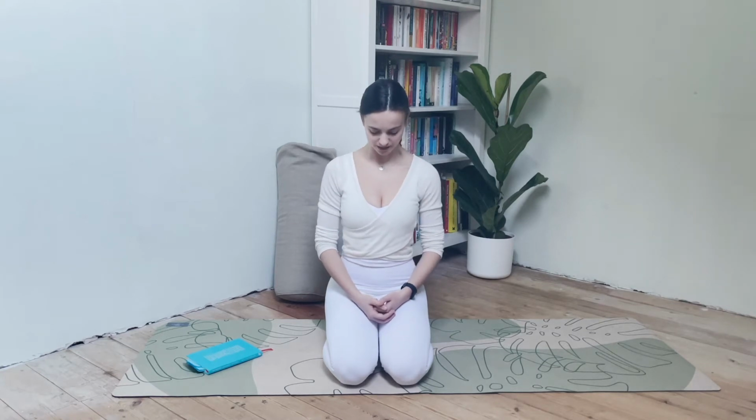So this one is another short one, and I really hope it's a practice that you can come back to again and again. So when you're ready, coming down to sit in a comfortable seated position, maybe it's kneeling or cross-legged, maybe you're against the wall or on a chair, as long as you're sitting up nice and tall, maybe taking a second to roll the shoulders back.